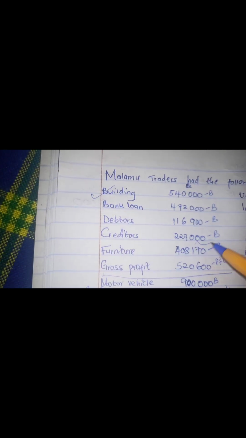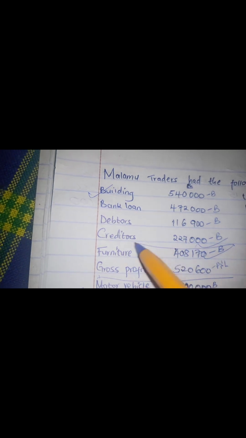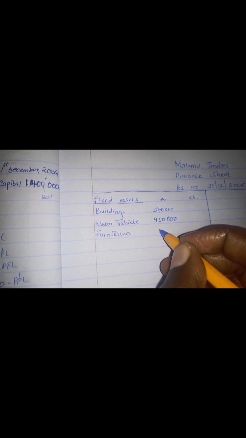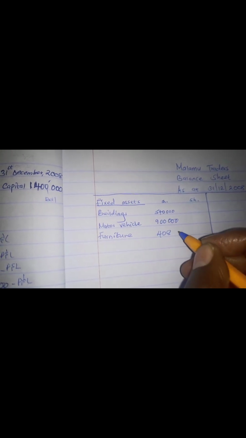Then we have furniture. Yes, this is our furniture, which is amounting to 480,170.